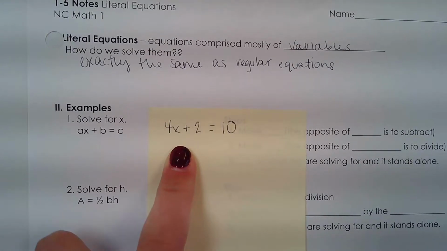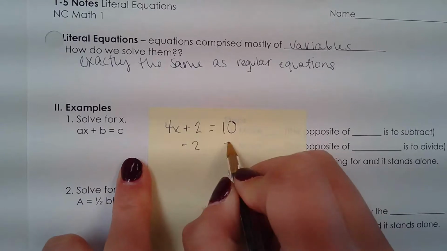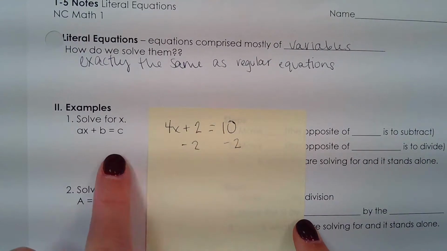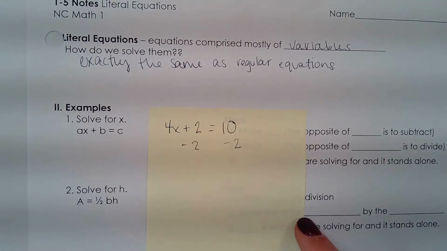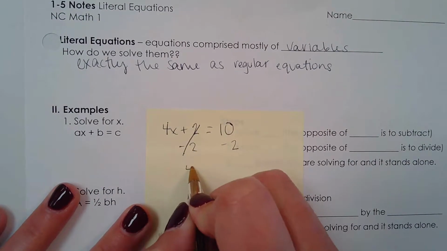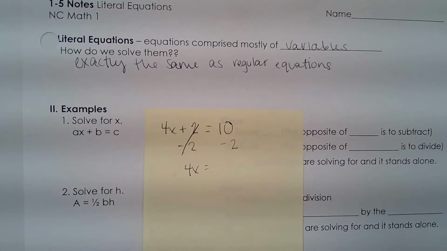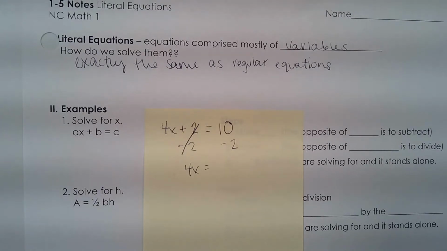What would you need to do first? Minus 2. So what was in the same place as 2 over here? B. So what do you think your first step is over here? Minus b, right? Does that make sense? So we'll come back and do that in a second. So we've got 4x equals 10 minus 2. Are those like terms? No. Can we do 10 minus 2? Yeah, what is 10 minus 2? 8.